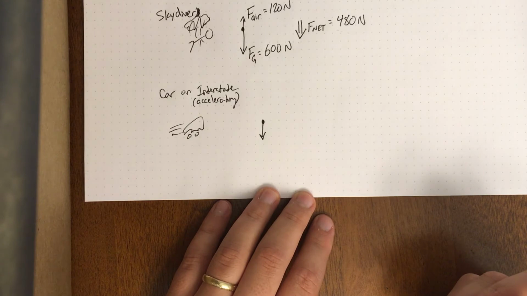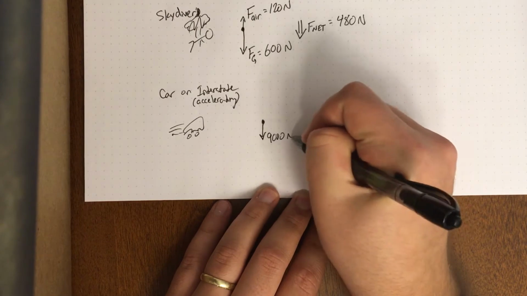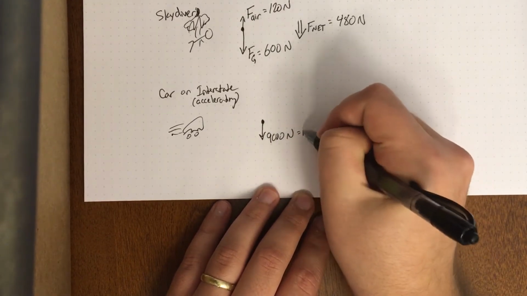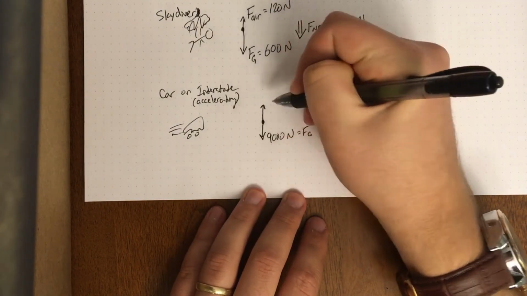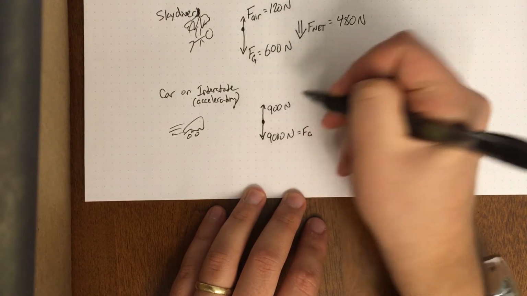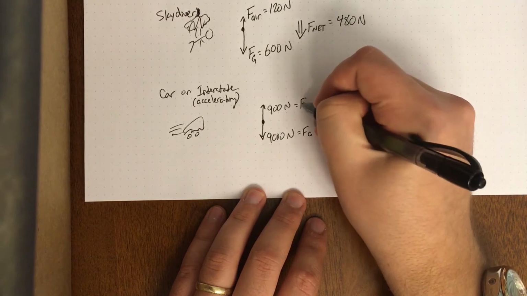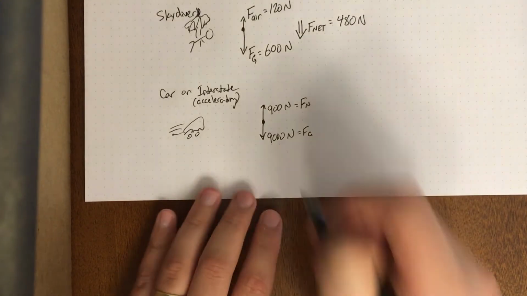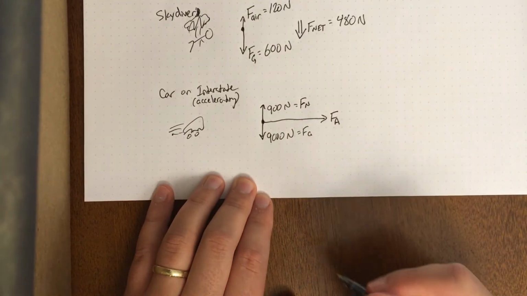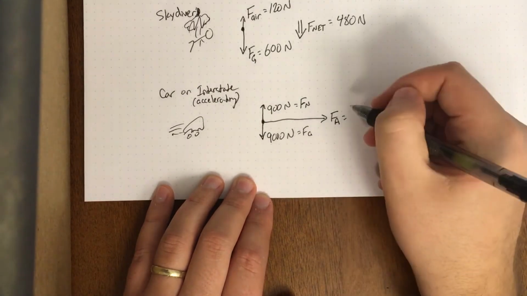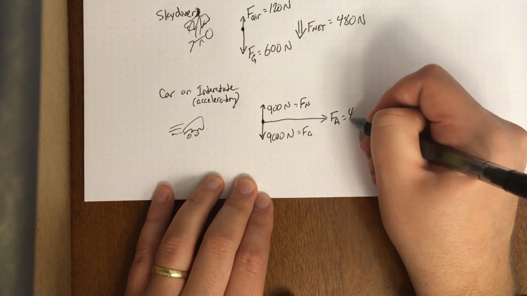Let's say it's 9,000 newtons. This is the force of gravity. Now we know that it's not falling down, so there's this thing called the normal force going up. We talked about normal force back when we were talking about Newton's first law. So I'm going to call this Fn, the normal force. And I'm going to say that the engine is pushing it forward with an applied force of, let's say, 4,000 newtons.